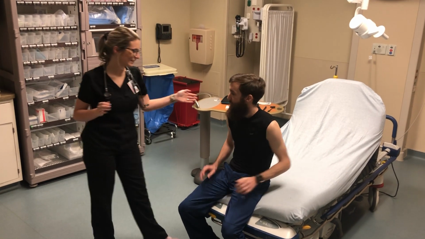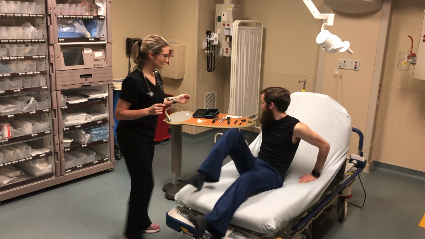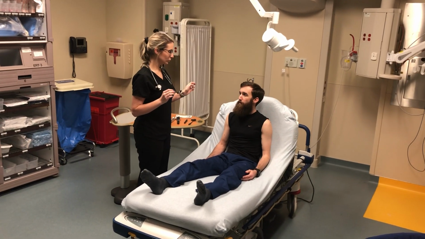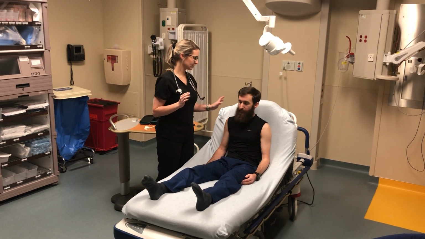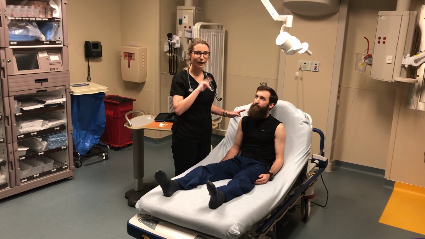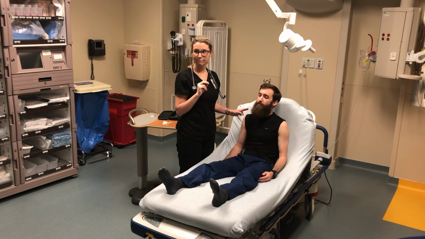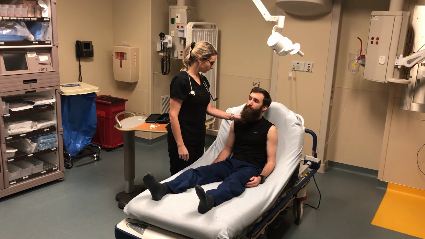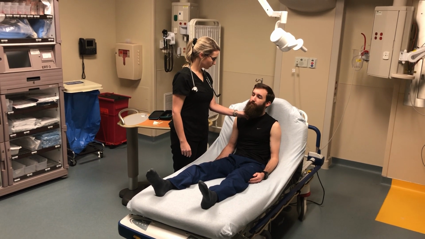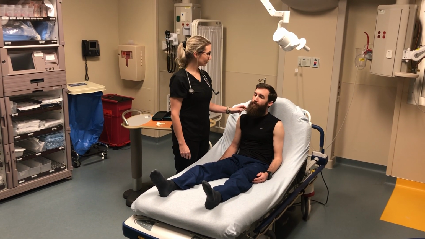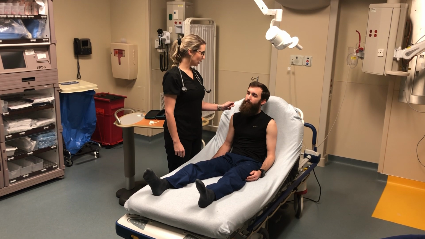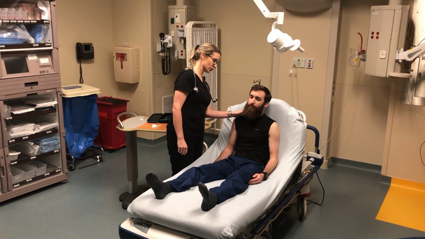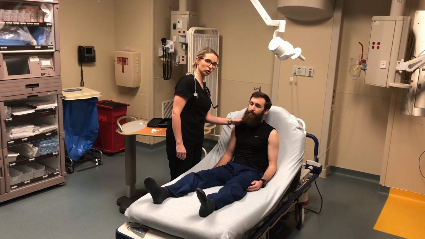So I will let you hop back in the bed there. So for the cardiac portion of the exam, we will start by checking his carotid pulses. We would check bilaterally, one at a time. So I'm going to check over here. So his pulses are a grade 3. They are strong. We would also inspect the jugular, the intra and extrajugular vein while we were checking the carotid.